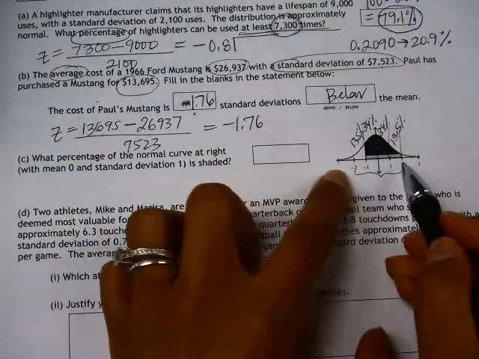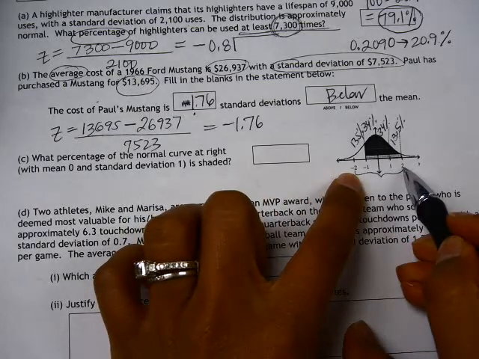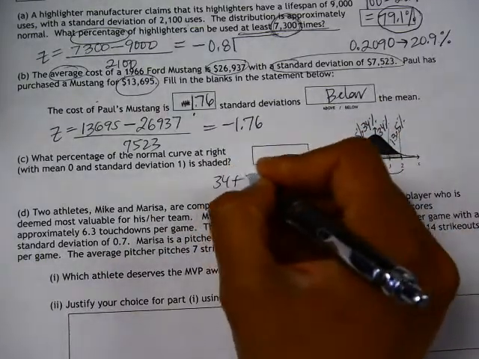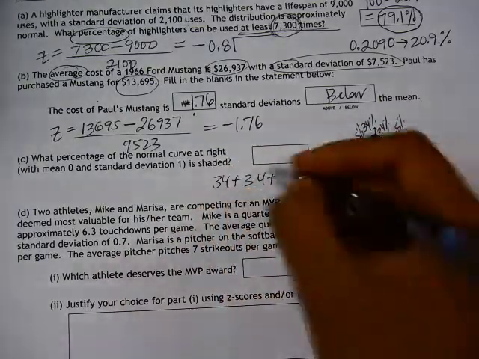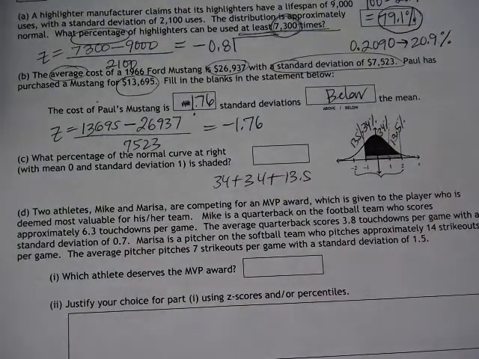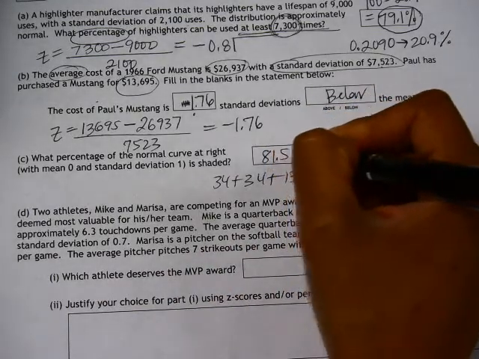So within 2 standard deviations of the mean, you have 95% of the data. So the shaded portion here is just 34% plus 34% plus another 13.5%. So 68 plus 13.5 is 81.5%.